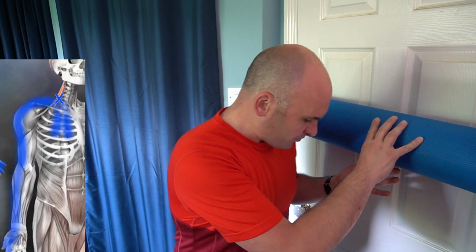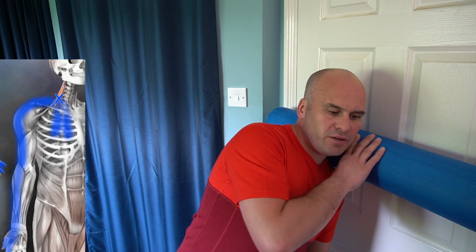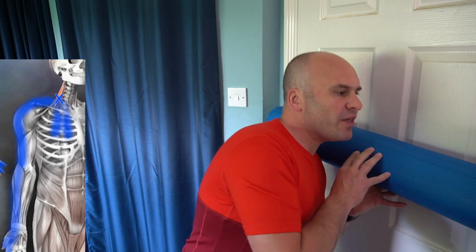And then to get into the scalenes, you get a little bit lower, so you can bend your front leg and straighten out your back leg, and then you can try and push in, because they're quite deep, they're in there. You can then use that, and again you can turn your head to get a bit of a localized stretch on them.